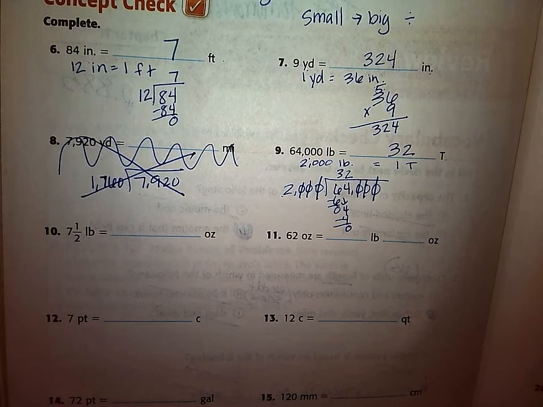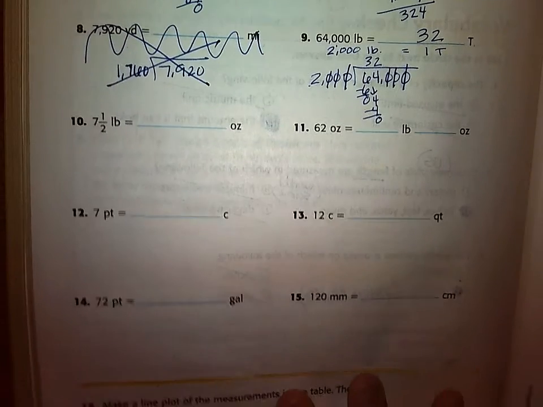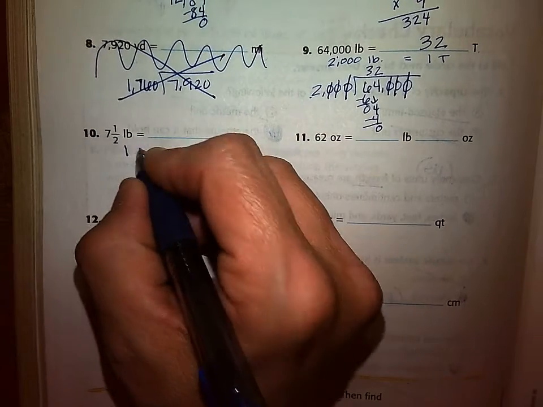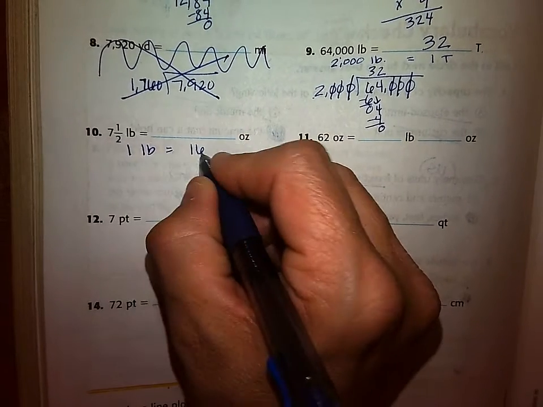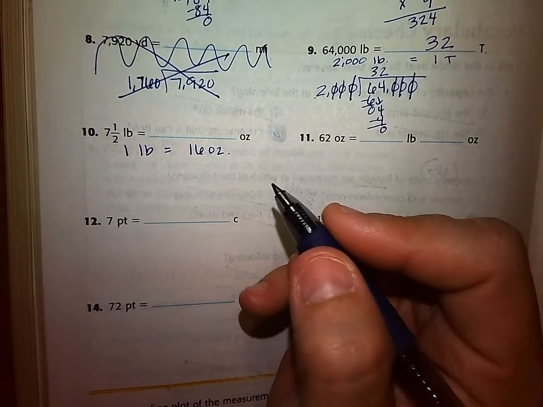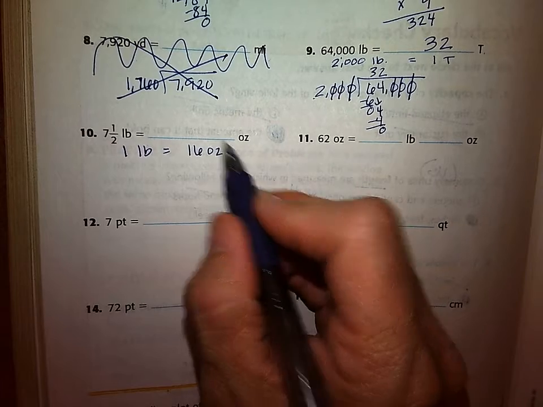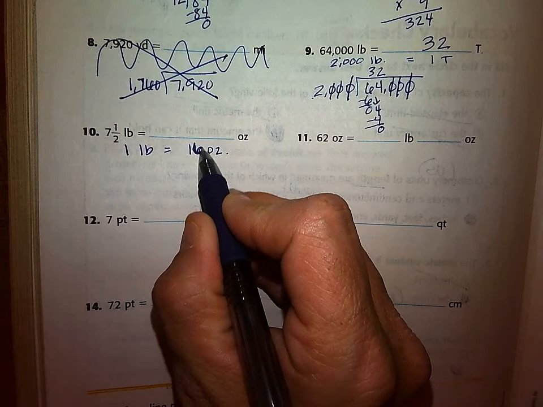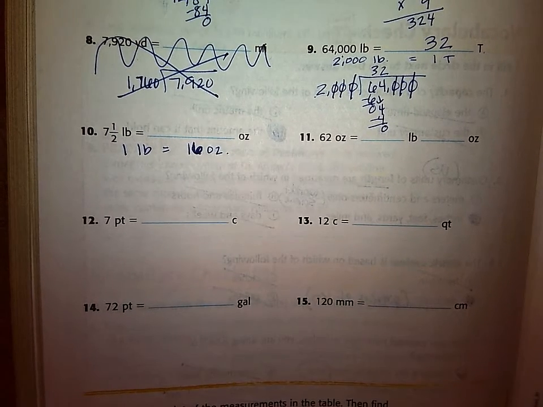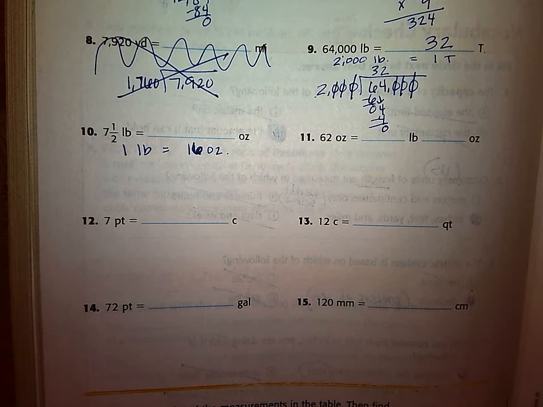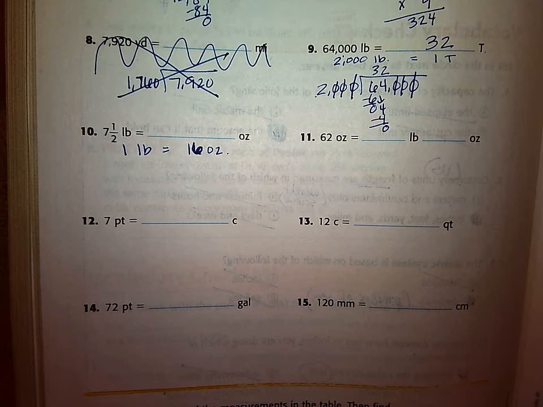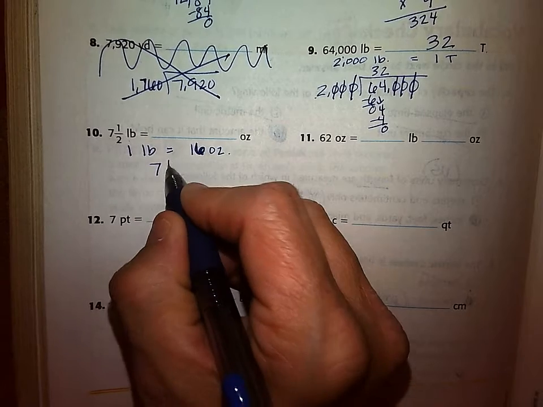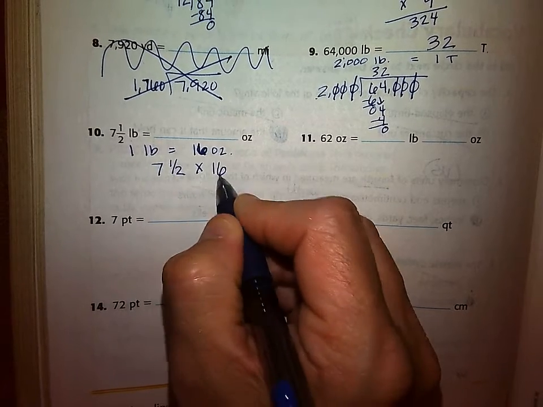Number 10, we're going to convert 7.5 pounds into ounces. Does anybody remember how many ounces are in a pound? 1 pound equals 16 ounces. And don't worry, on your test tomorrow, I will be giving you guys the chart for all these conversions, so you don't have to remember them. 1 pound is 16 ounces. We're going big to small. We multiply. So we're going to do 7.5 times 16.